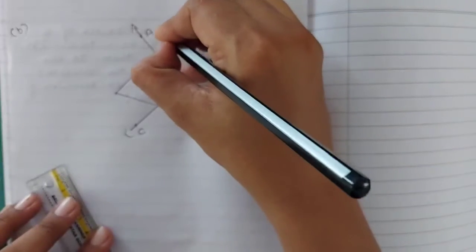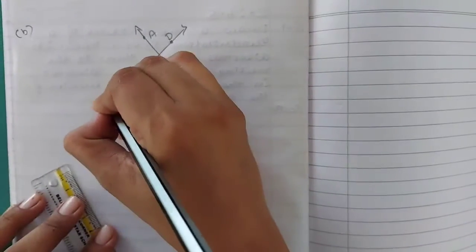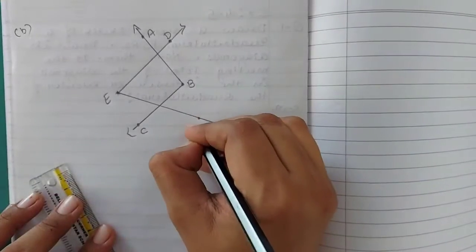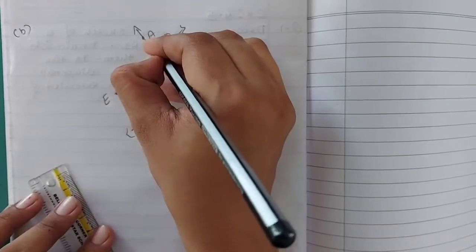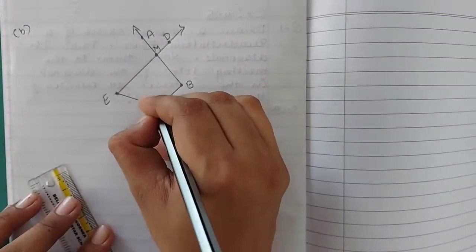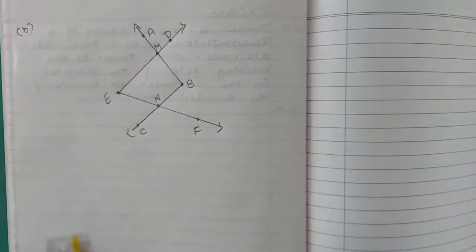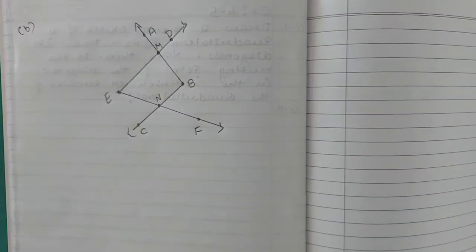Let us give names to this angle also: D, E and F. Now you can see there are 2 points common. This is 1 point, that is M. This is another point, that is N. So here we have drawn angles with 2 points common.